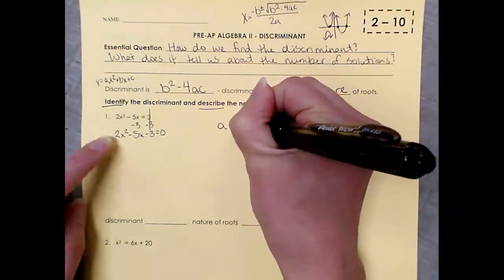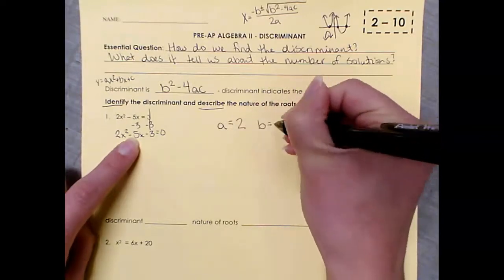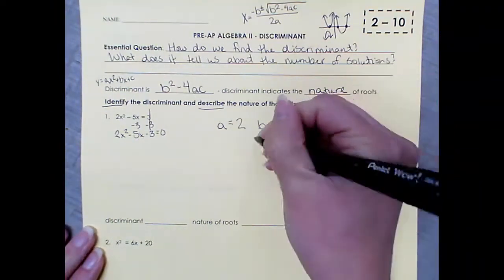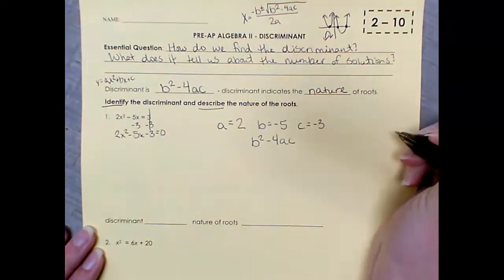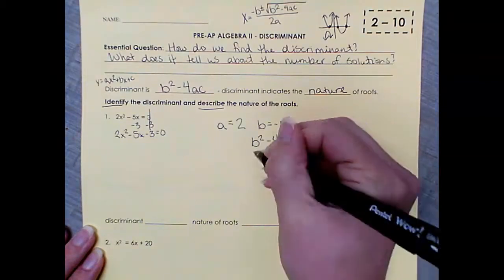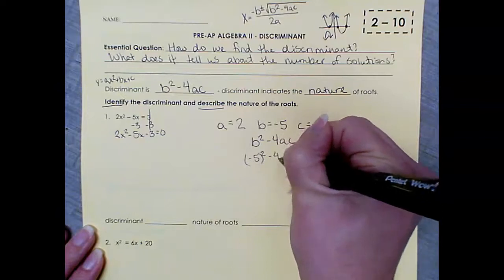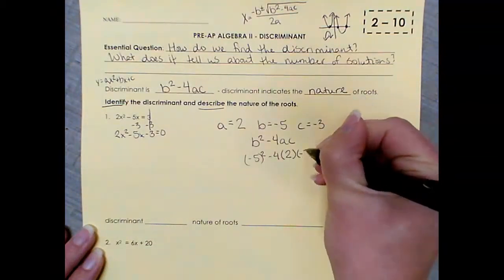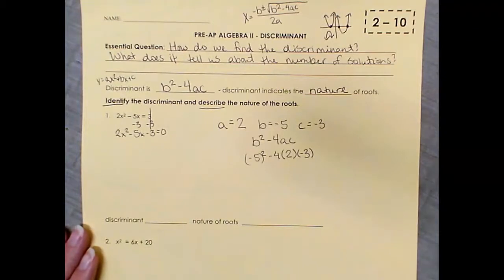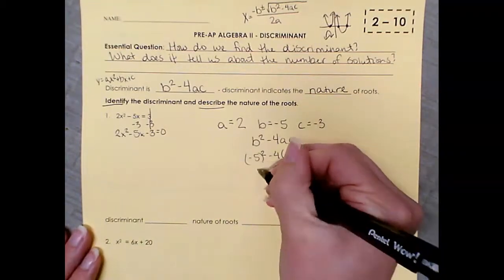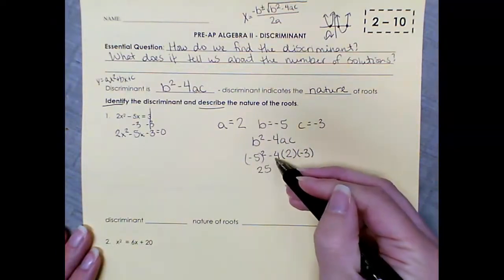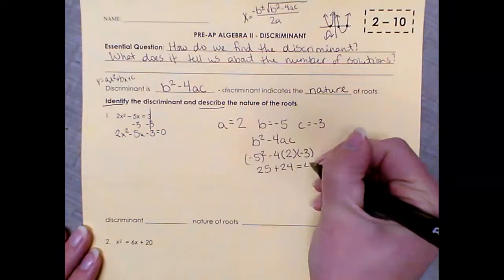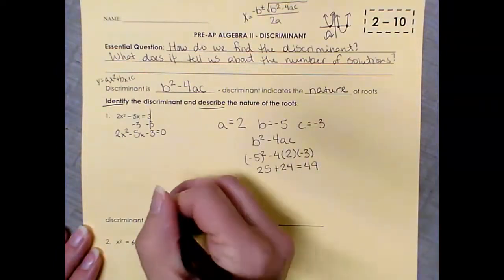So my a is 2. My b is negative 5. My c is negative 3. My discriminant that tells the nature of the roots is b squared minus 4ac. Well, b squared would be negative 5 squared, minus 4 times a, which is 2, times c, which is negative 3. If you type this into the calculator, that's fine. But if you do it without a calculator, negative 5 squared is 25. Negative 4 times 2 is negative 8, and negative 8 times negative 3 is positive 24. So that's 49. So my discriminant, b squared minus 4ac, is 49.